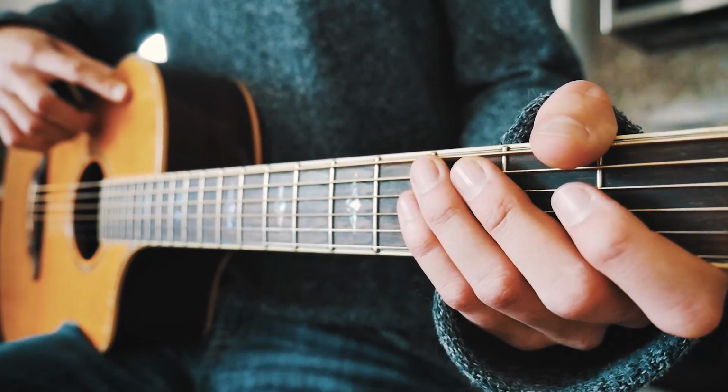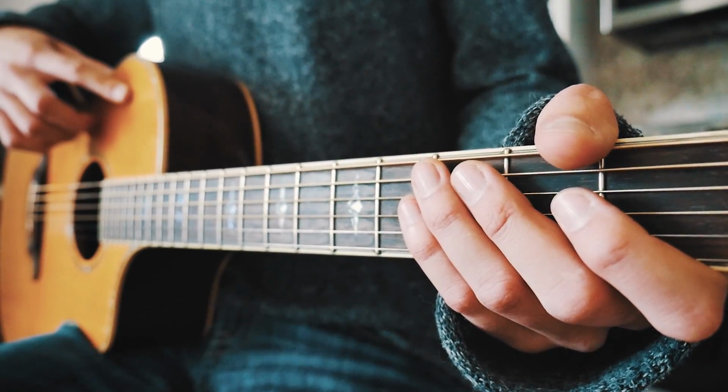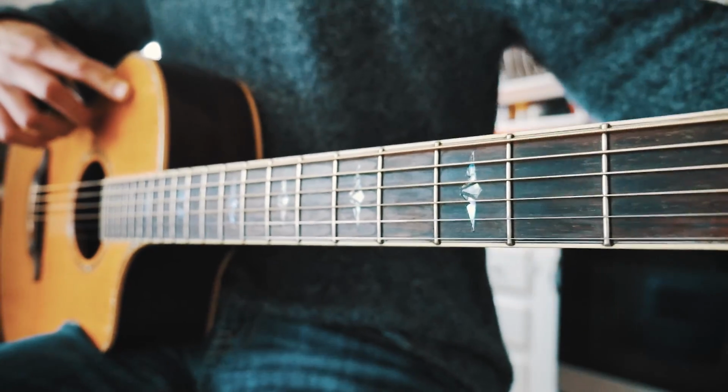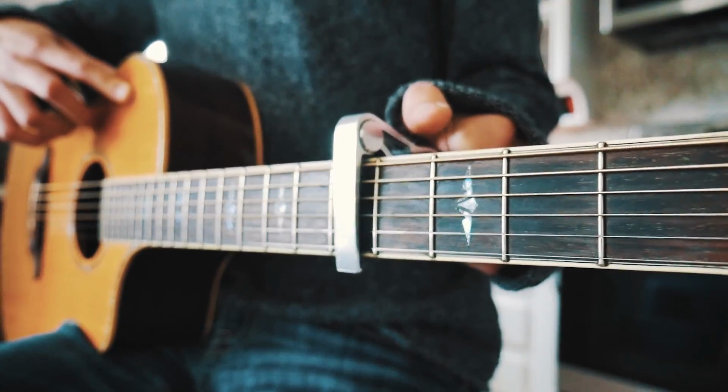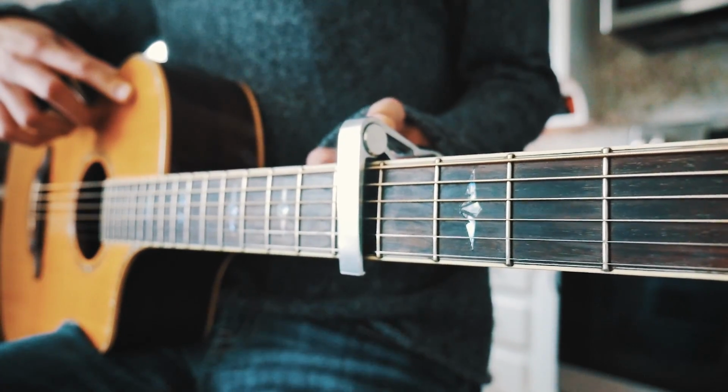Guys, the first thing you want to know to play Consequences on guitar is that in order to get rid of some bar chords and keep this as beginner friendly as possible, we're going to capo up to 5th fret. And if you don't have a capo, I've linked to get this capo for free right up here.